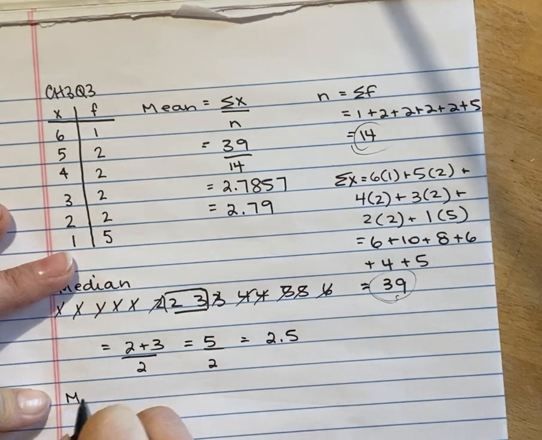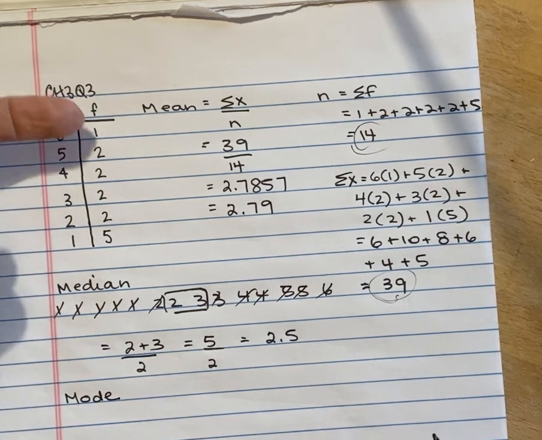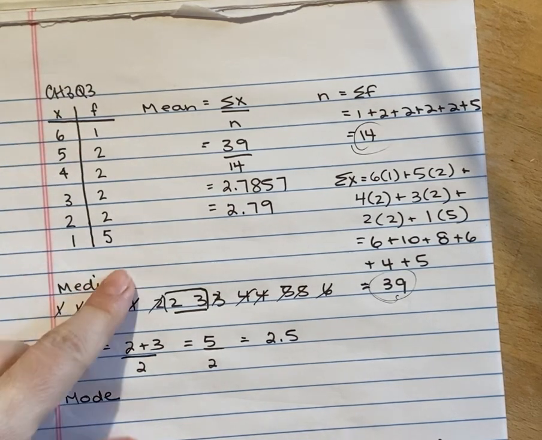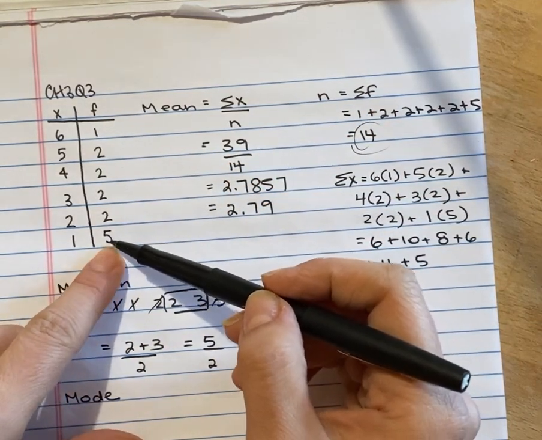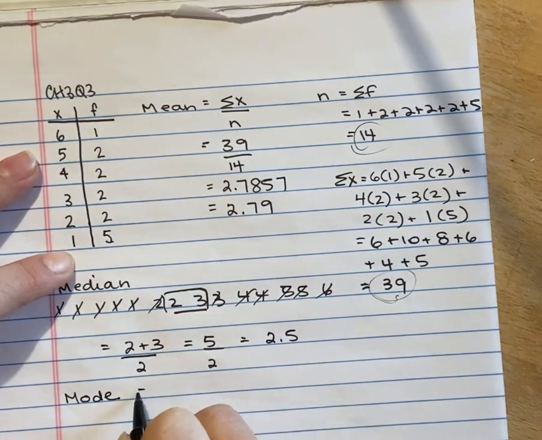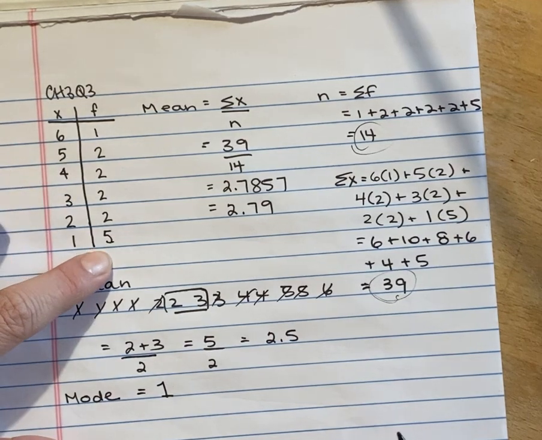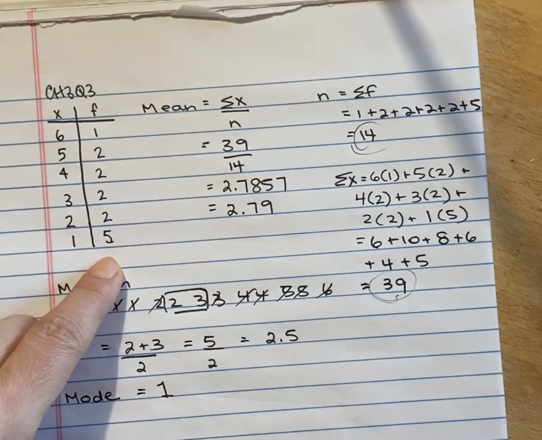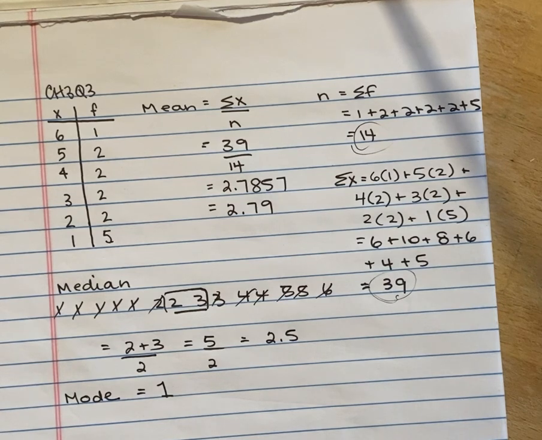The mode is the most frequent score. What I can do in a frequency distribution table is I can scan down, find the largest frequency, and then read across to the x value. So the mode here is 1, because 1 occurs 5 times. So be careful with that. You look in the frequency column to find the row that is most frequent, but then you read across to find the x value that's associated with that row.